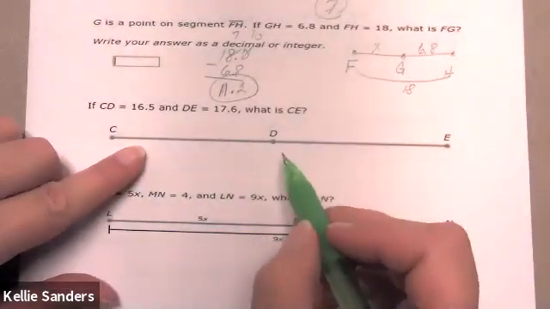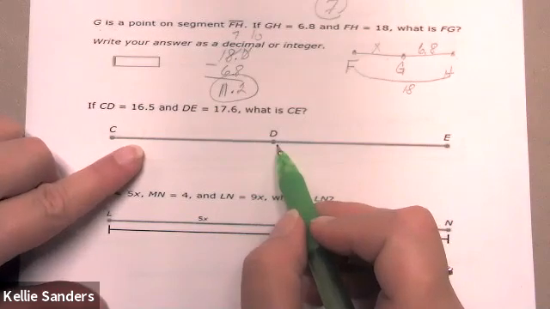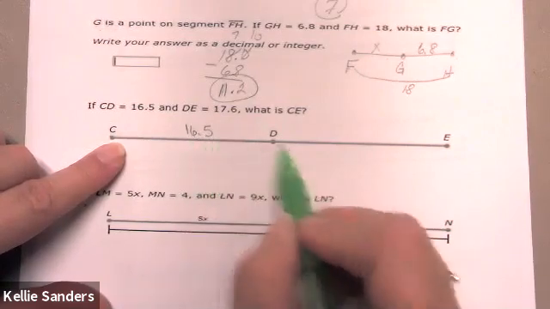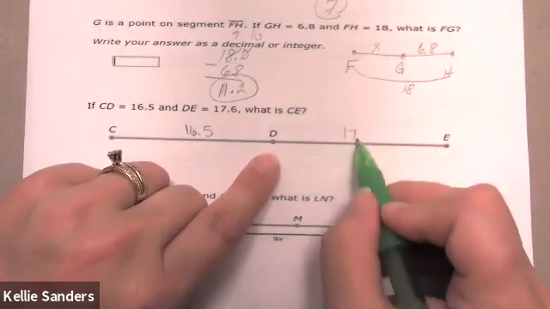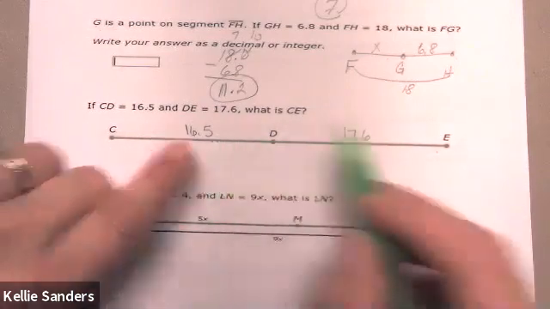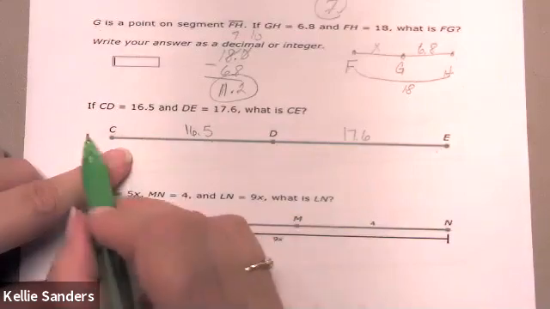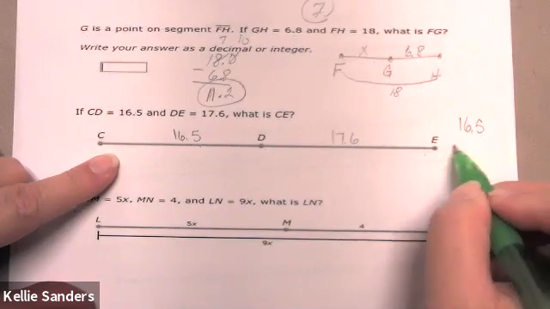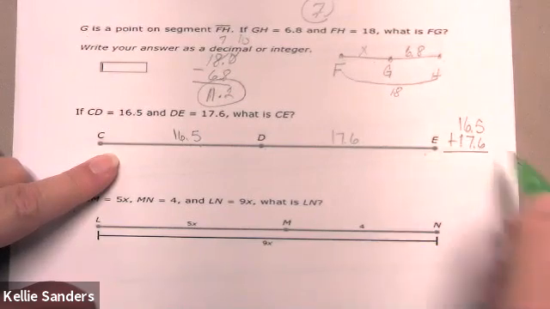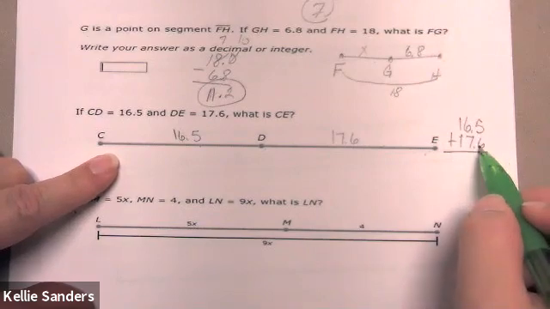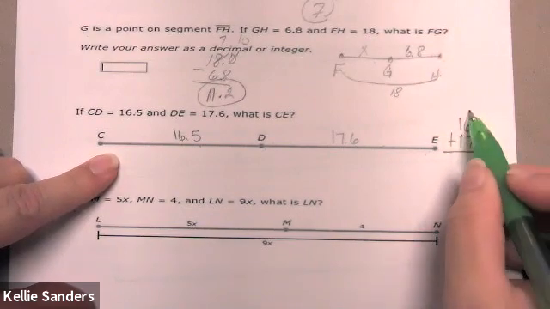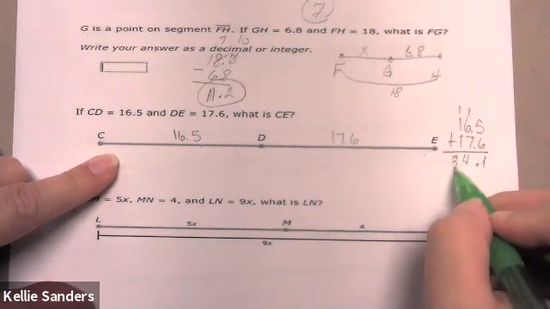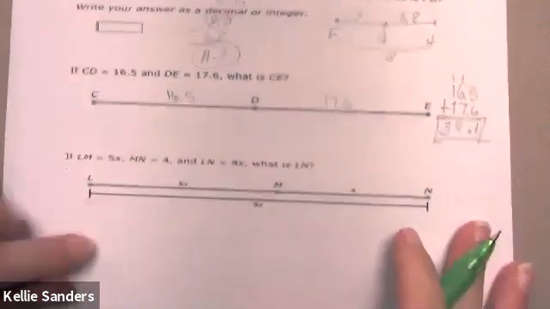Okay, here's a picture, but nothing's filled out. So we have to make sure that we fill out everything that's given. So CD is 16.5. DE is 17.6. If they give you this part and they give you this part, then they're probably going to want to know the whole thing. If they're wanting to know the whole thing, then we're going to add. So 16.5 plus 17.6. Again, if you don't have a calculator, 5 plus 6 is 11, so you would carry your 1. 6 plus 7 is 13, plus 1 is 14, carry your 1. 1 plus 1 is 3, 34.1.